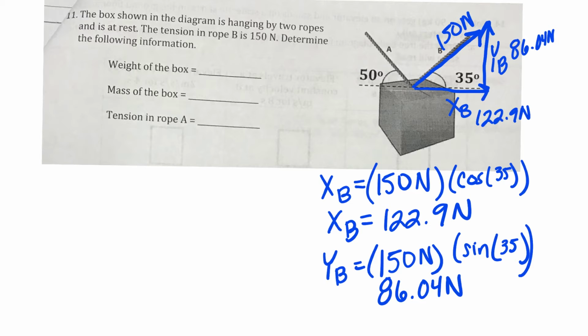So now we can look over to rope A, and think of this as like a tug of war. The same amount that B is pulling in the x direction, A needs to match it. So this x direction, we're going to call it AX, it's going to match what B is pulling in that direction. So this is also going to be 122.9 newtons.